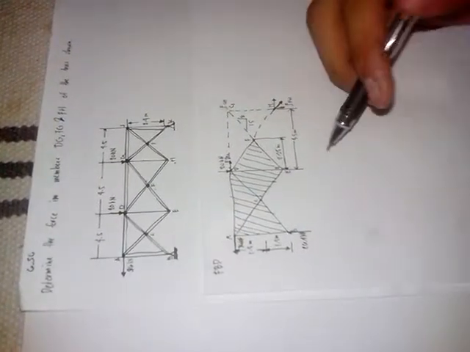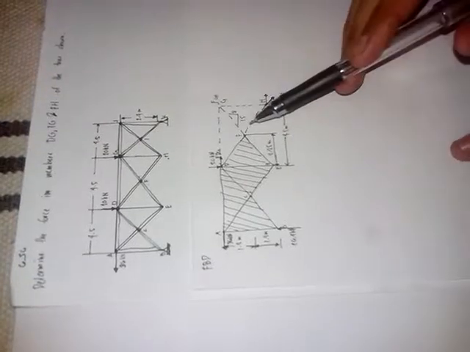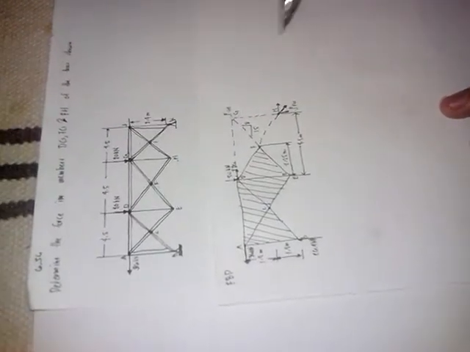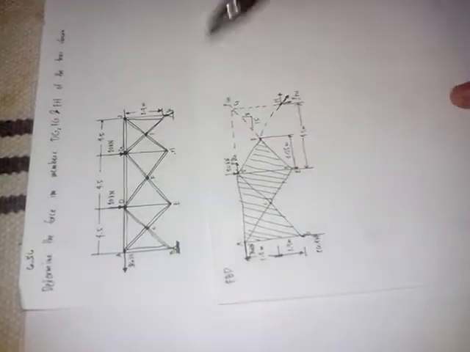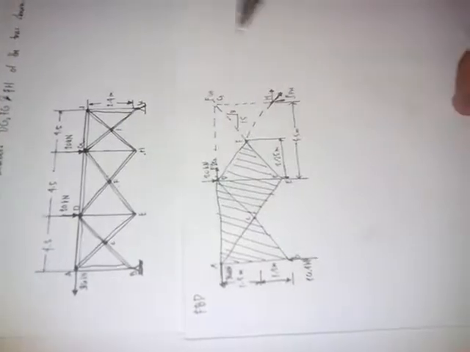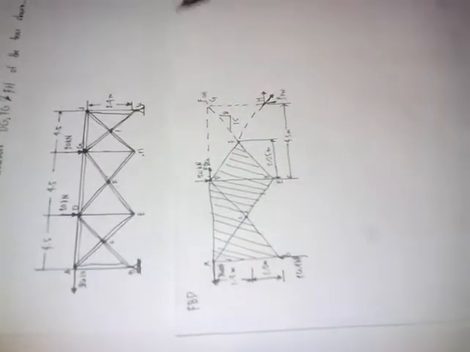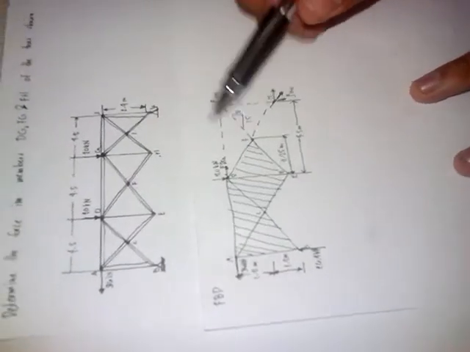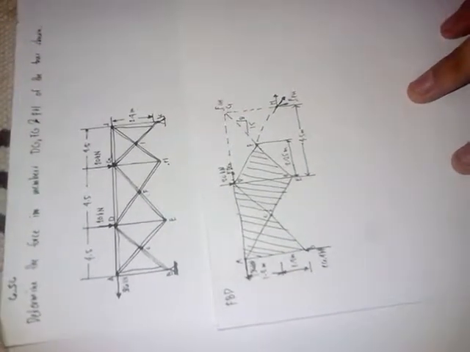So I have already drawn the free body diagram. Since we don't need this part here, we didn't draw it. So here's the free body diagram. Notice that we divided the length here because we are finding the force in FG and FH, which is necessary for the length, and also here.